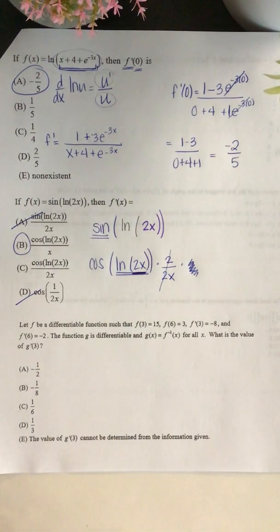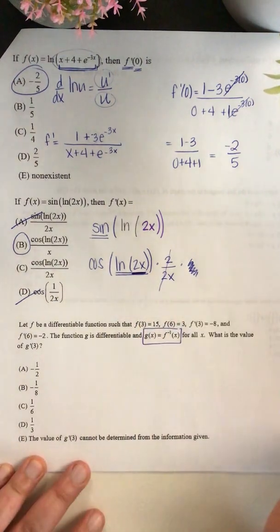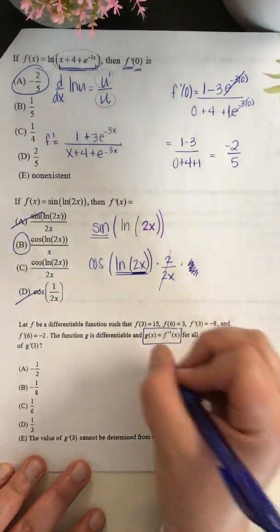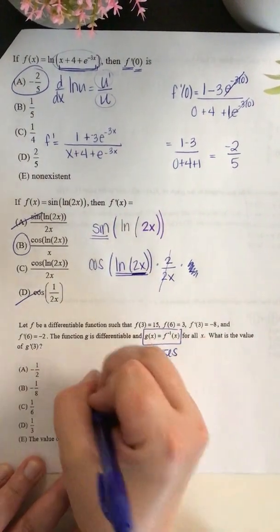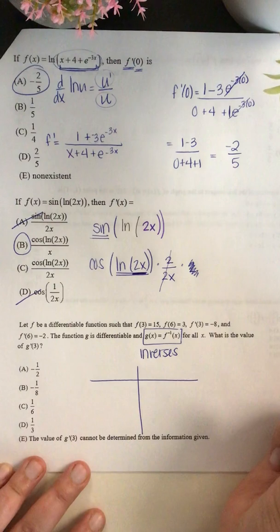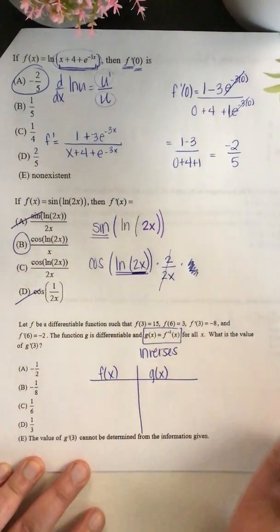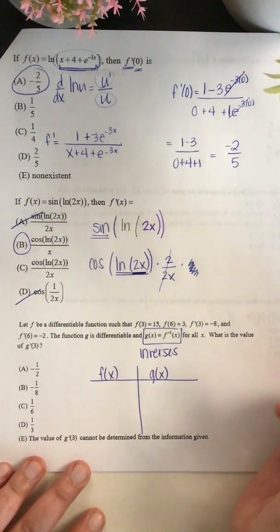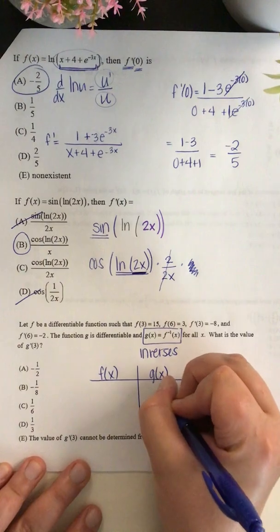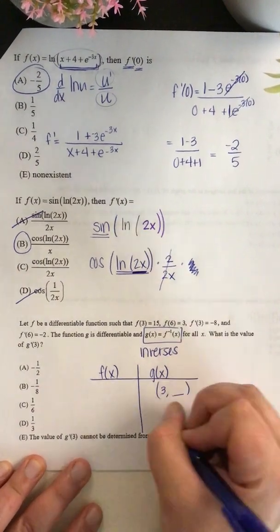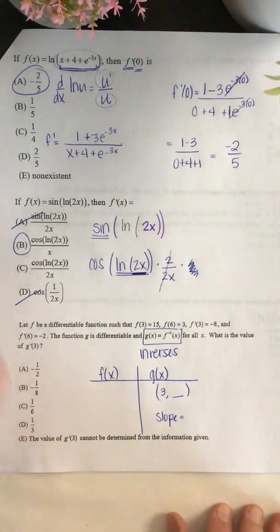We haven't done this in a long time. What does this mean though? The little negative one. Inverse. Yay, inverses. I want you to make a little inverse chart. We're going to put f of x on one side, we're going to put g of x on the other side. They're each other's inverses. Now, they're asking me for g prime of 3. So that means that 3 is the x value, and I want the slope at that point.